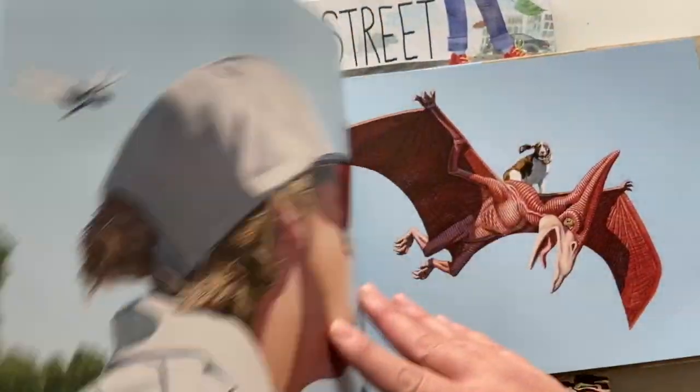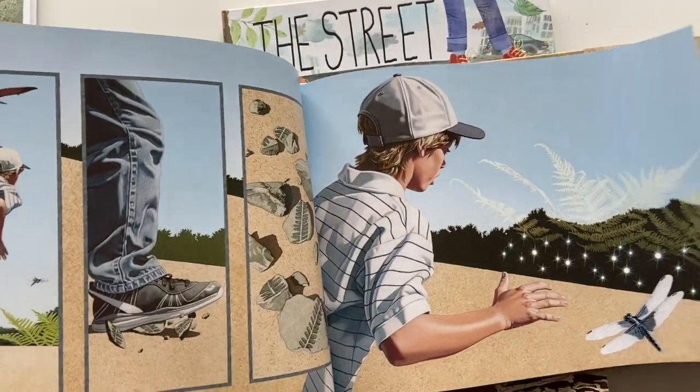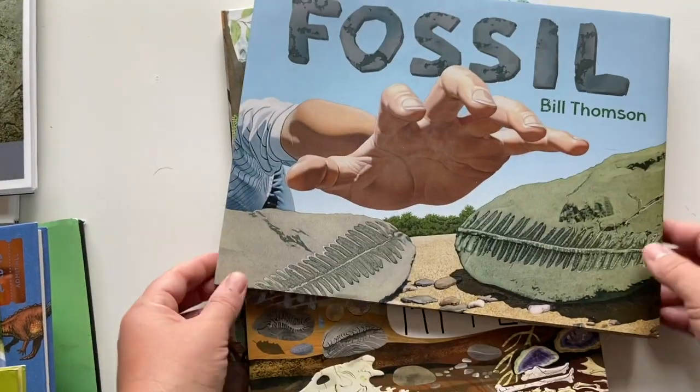So they can look at the pages, and then the next time we go on a nature outing, maybe they'll remember it and it'll inspire their play. So I like to throw in books like that too. This one's beautiful.